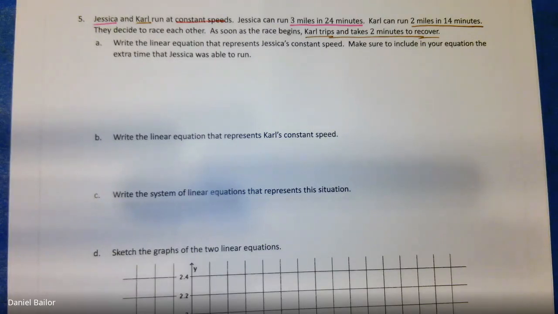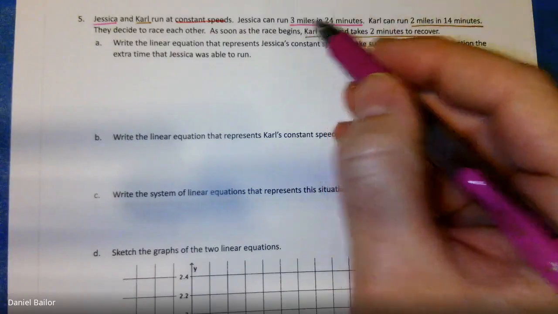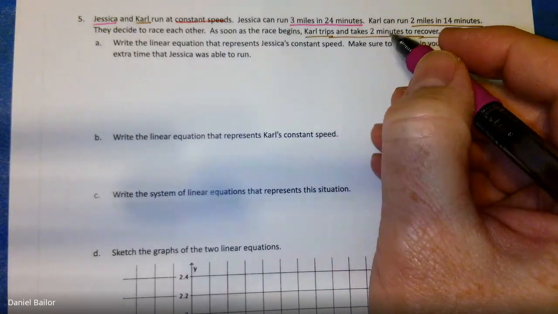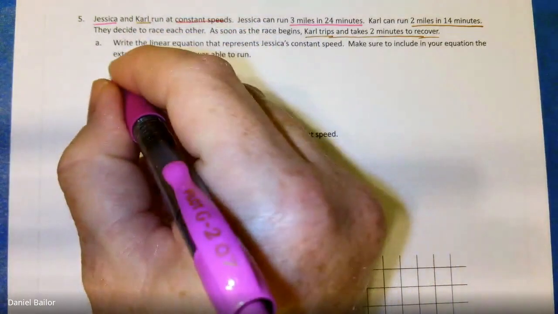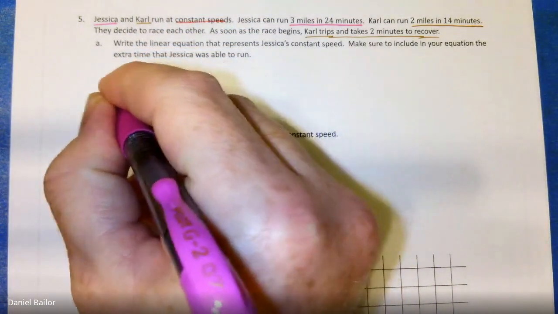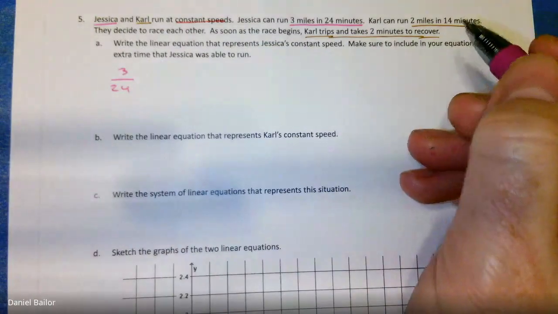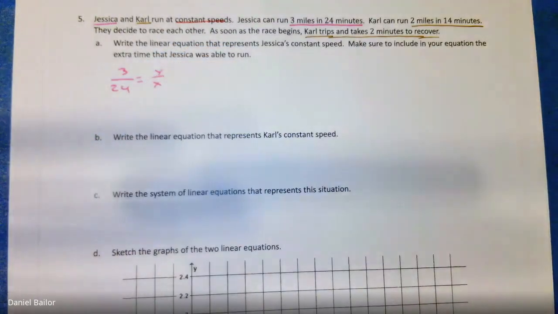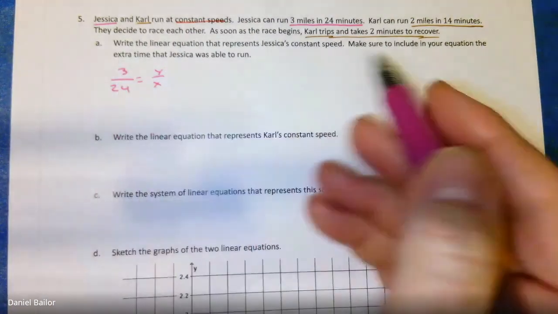So let's write the linear equation that represents Jessica's constant speed. Part A, let's do Jessica's speed. We know Jessica does 3 miles in 24 minutes. If you're going to write this linear equation, remember you could do 3 miles in 24 minutes equals y over x, because you take what you know and what you want to know.